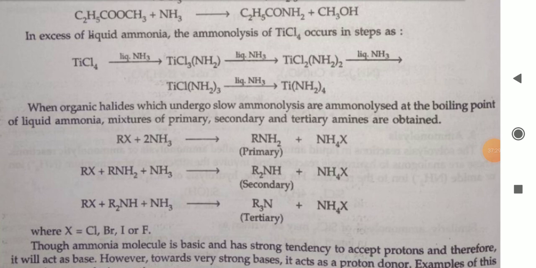C2H5COOCH3 plus ammonia will give C2H5CONH2 plus CH3OH. In excess of liquid ammonia, the ammonolysis of TiCl4 occurs in steps. TiCl4 will give TiCl3 and H twice. In presence of liquid ammonia, it will give TiCl2 and H2 twice, and at last it will give Ti(NH2)4.